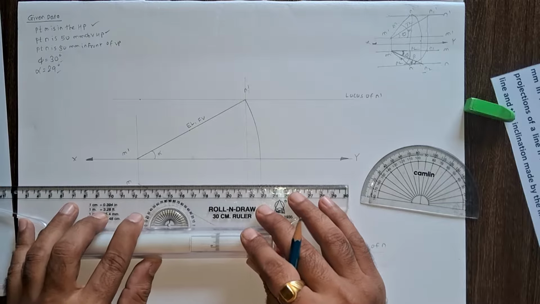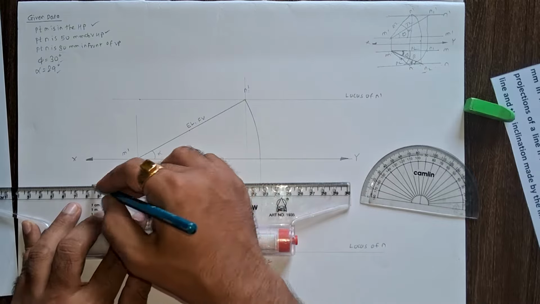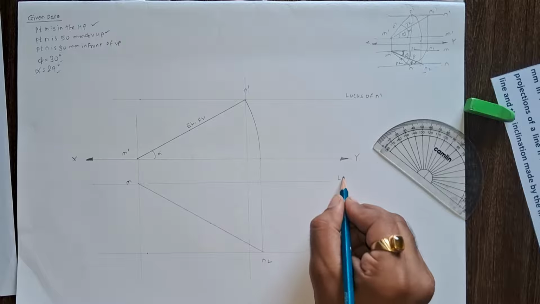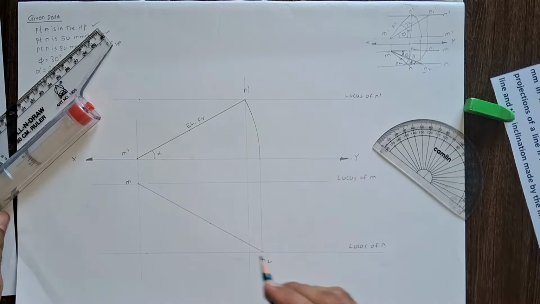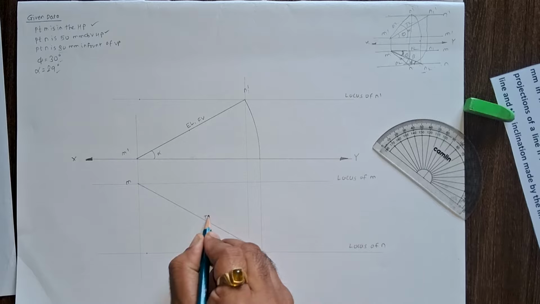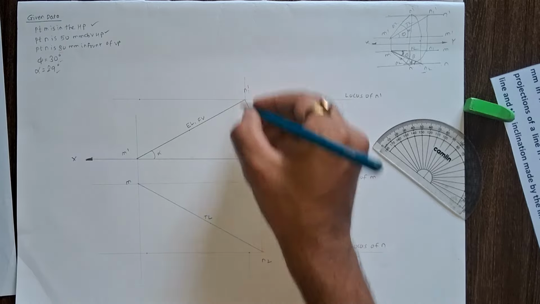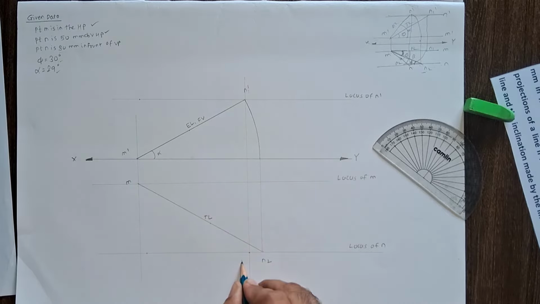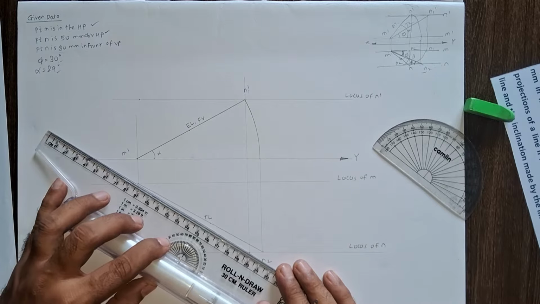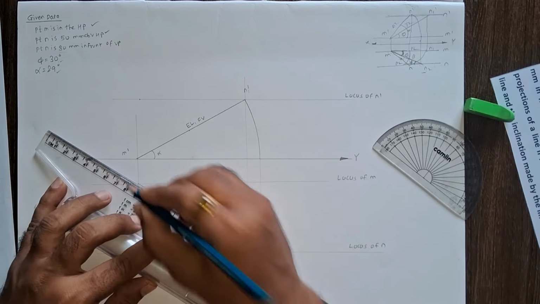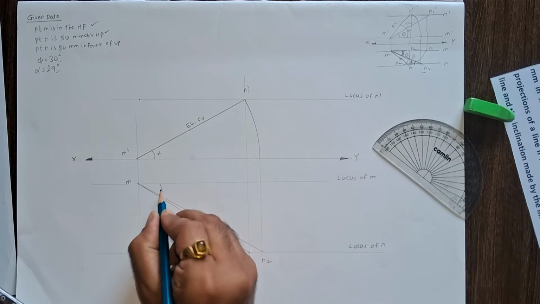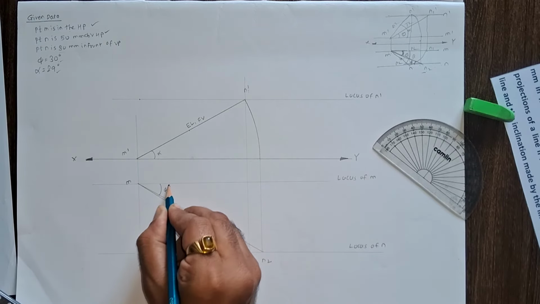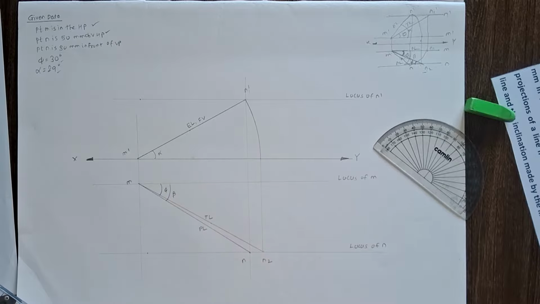From M dash we can draw a locus line. This is the locus of M. Now this is the true length, and the vertical projection line meets locus of N at point N. Join MN, so we'll get the plan length. This is the phi angle, this is the beta angle.